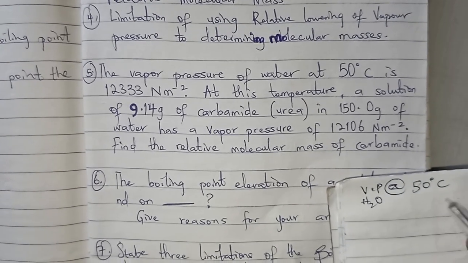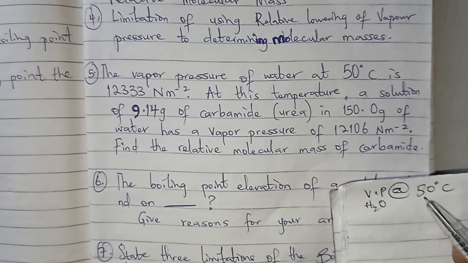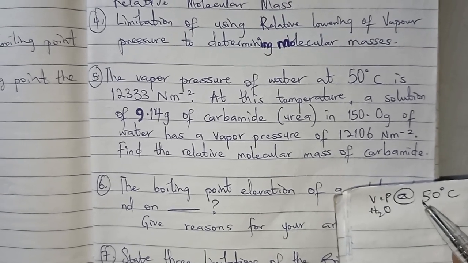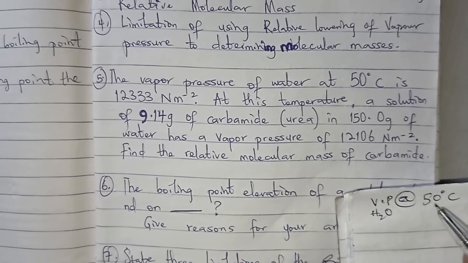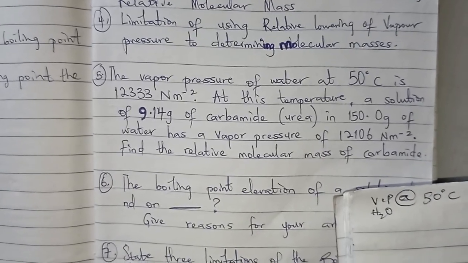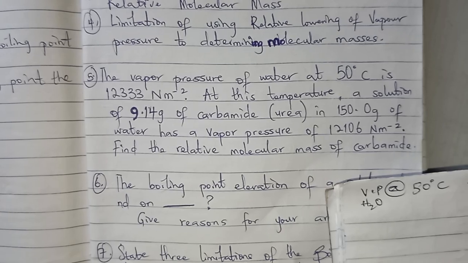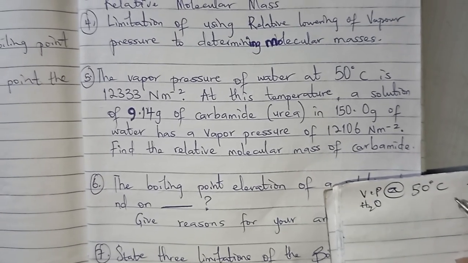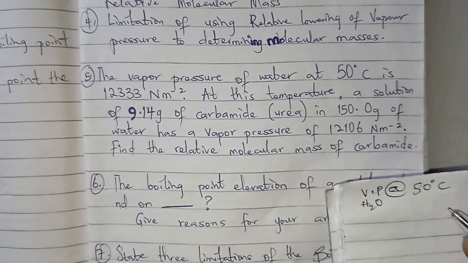I remember in our class the other time, I told you that anytime you're given the vapor pressure of a particular thing at a particular temperature, you first of all need to know that it is likely to be the pure vapor pressure.